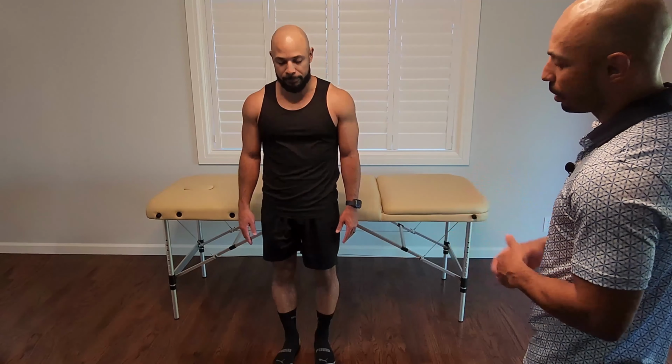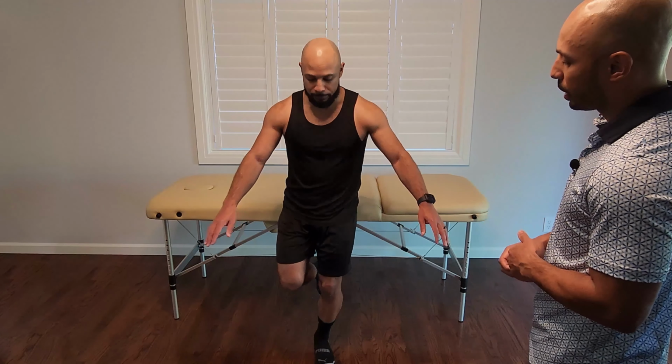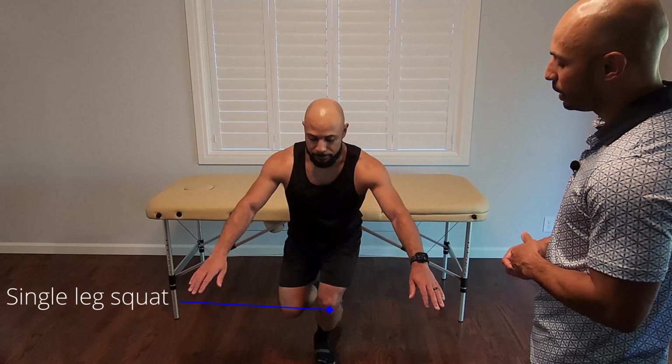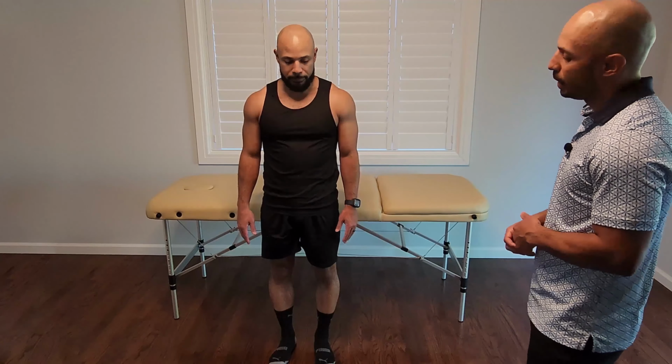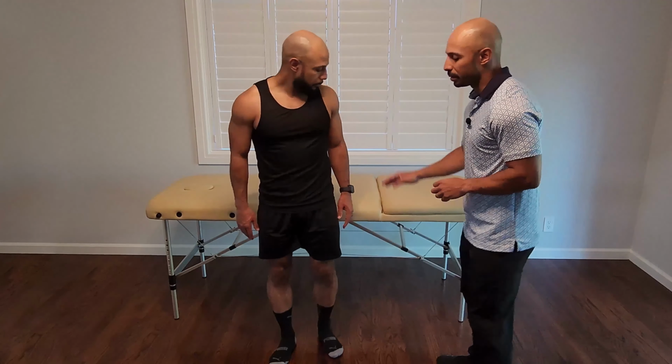Other thing I'll also take a look at is a single leg squat or mini squat, basically having them stand on one leg, bend down, and I'm checking to see, are they having pain with this? Are they having any excessive knee valgus where their knee starts to rotate inwards with this? I'm checking for those as they go back and forth. I normally have them do about 3 repetitions or so if they're able to, and then compare it to the other side.